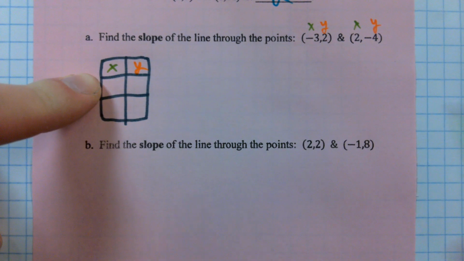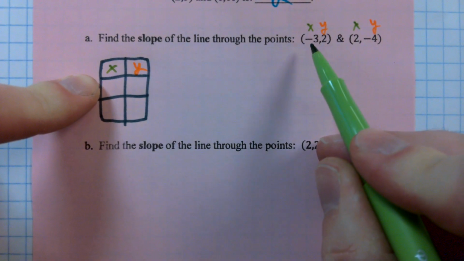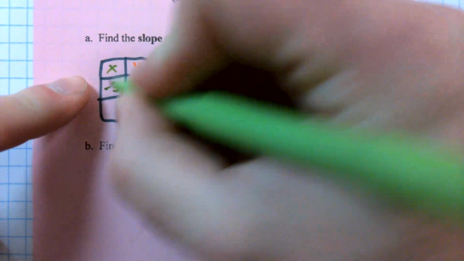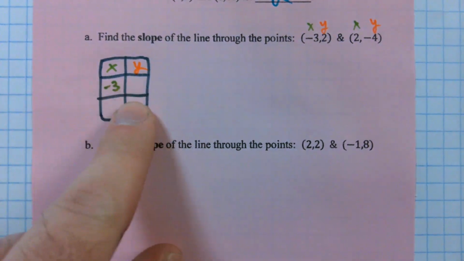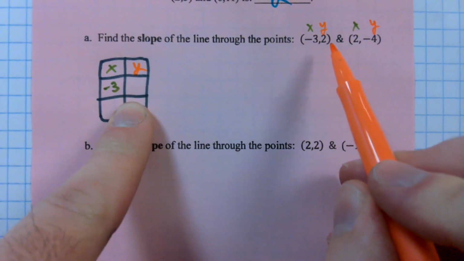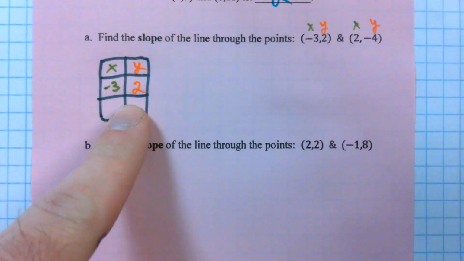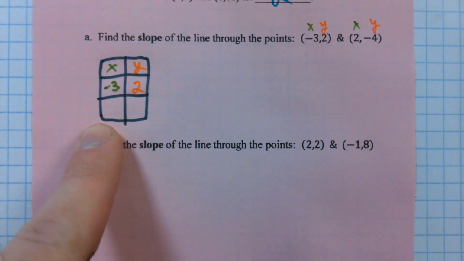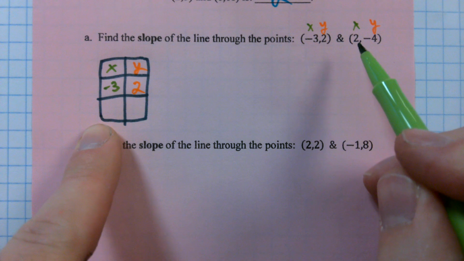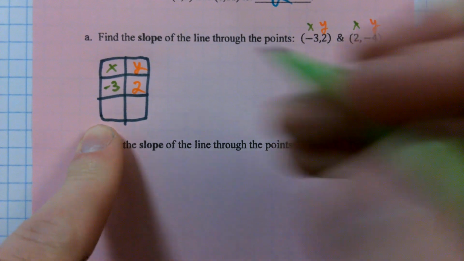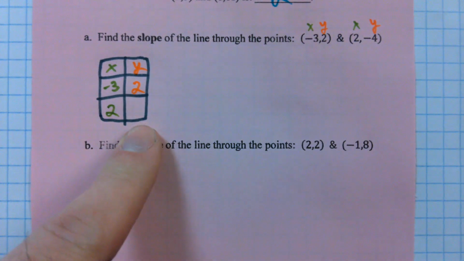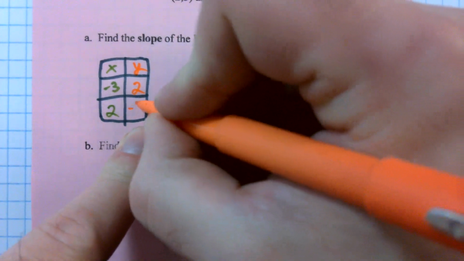Negative 3. That's my first x coordinate. What's the y coordinate that goes with negative 3? Positive 2. Great job. For my second point, what was my x-coordinate again? 2 with the y-coordinate of -4.